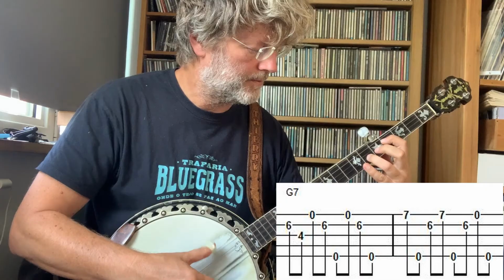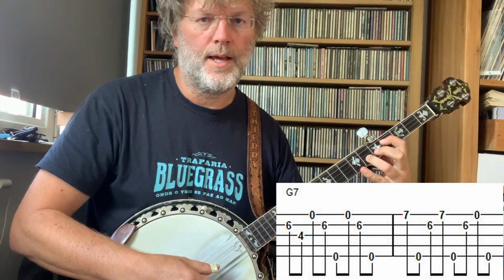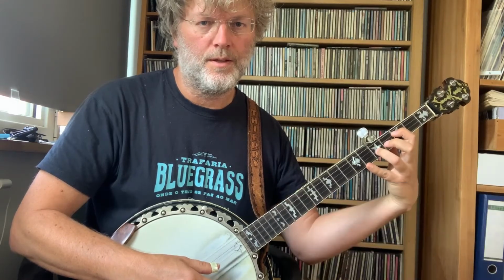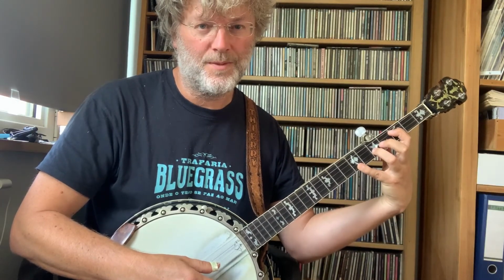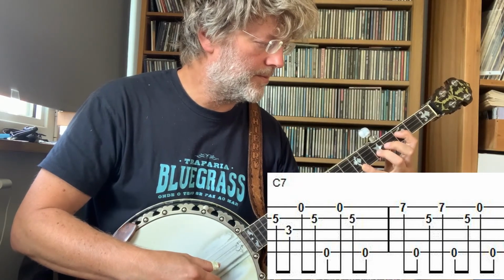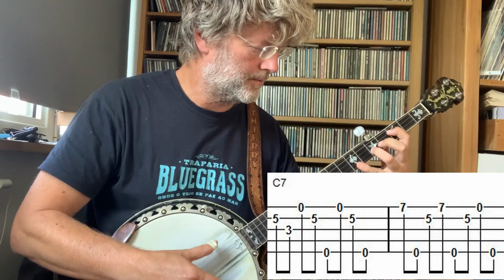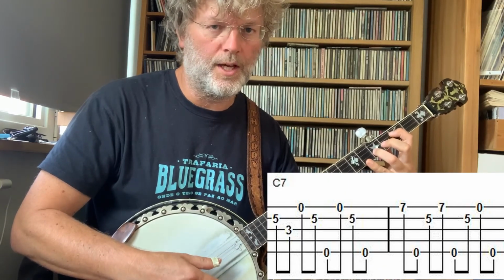First I play this roll on the G9th. And then I just move down these two fingers and keep the pinky, so that's quite a stretch. Keep the pinky here on the 7th fret and play the same roll over. Together.